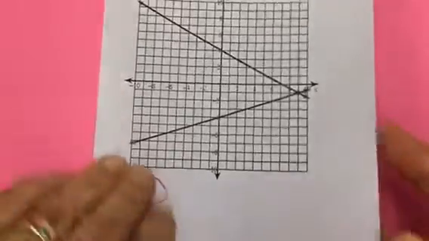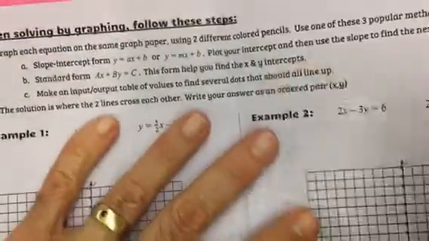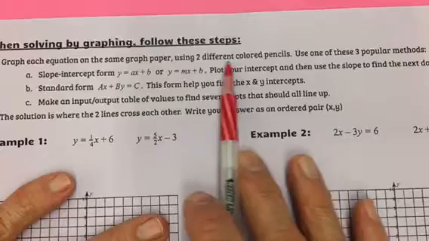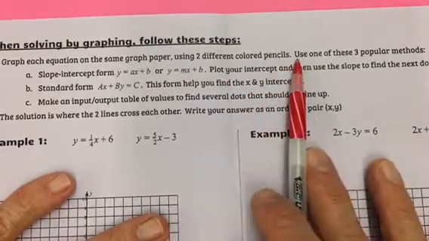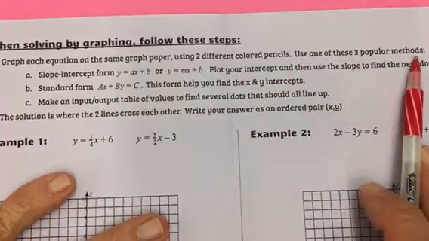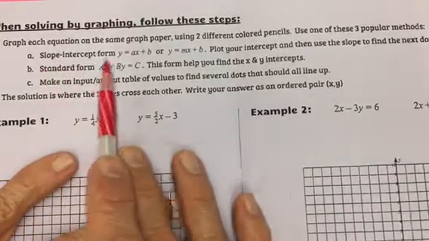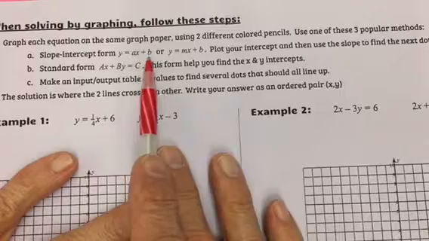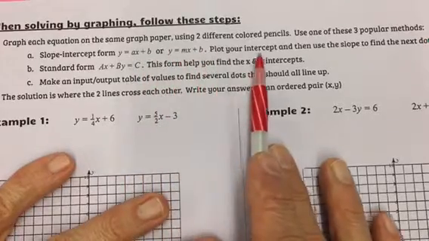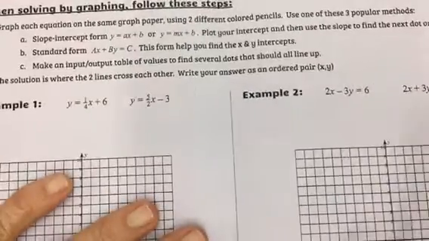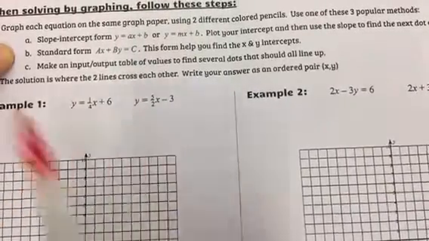Okay, let's go on the inside. The inside says, graph each equation on the same graph paper using two different colored pencils or pens. Use one of these three popular methods. All right, the first one, slope-intercept form. y equals ax plus b or y equals mx plus b. Plot your intercept first and then use the slope to find the next dot on the graph.